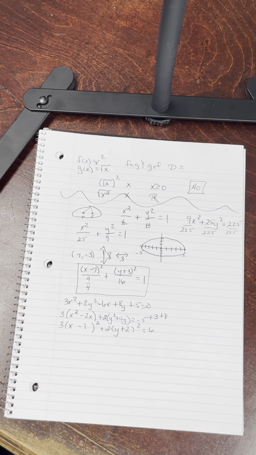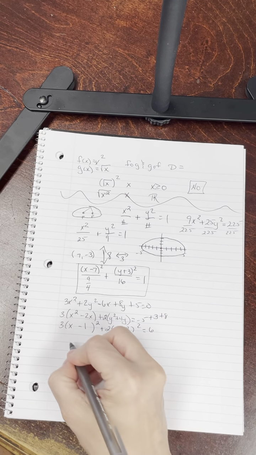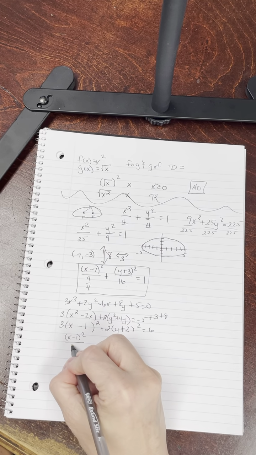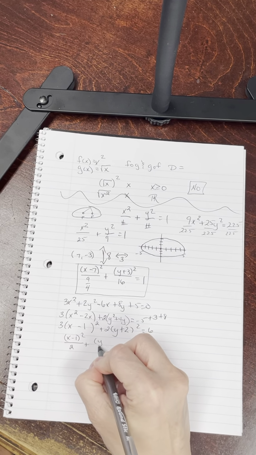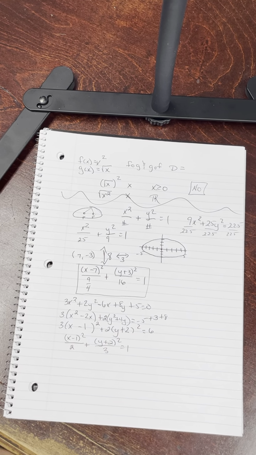6. And then I need it to equal 1, so I'm going to divide every part by 6. So I have x minus 1 squared, and then 3 divided by 6 is 2. And y plus 2 squared, 2 divided by 6 is 3, and the whole problem equals 1. I'm looking for that answer. Yes, okay, they have it in the square rooted format. This format is still perfectly acceptable.